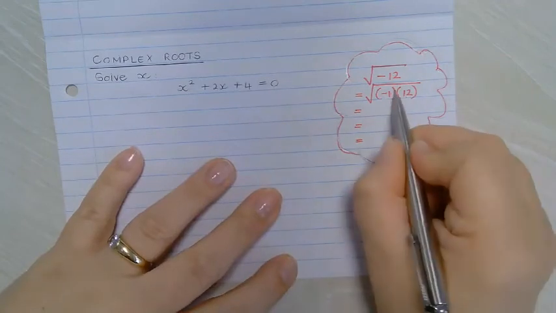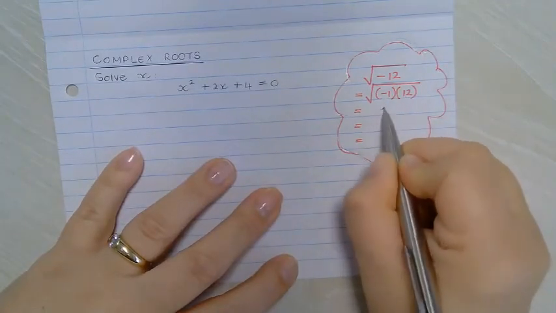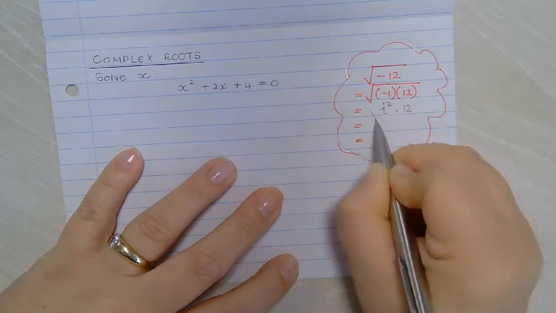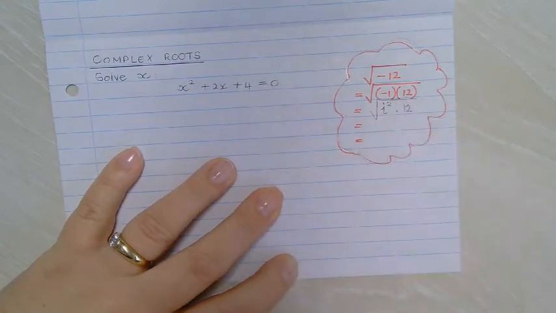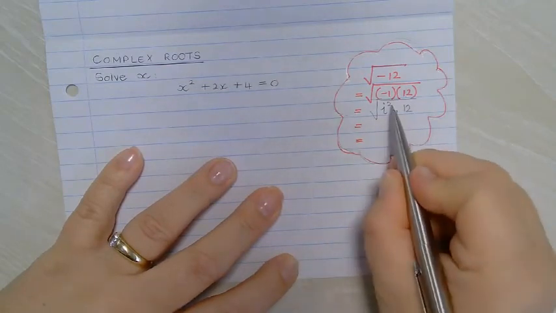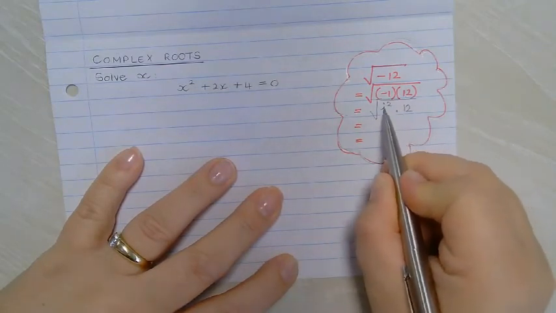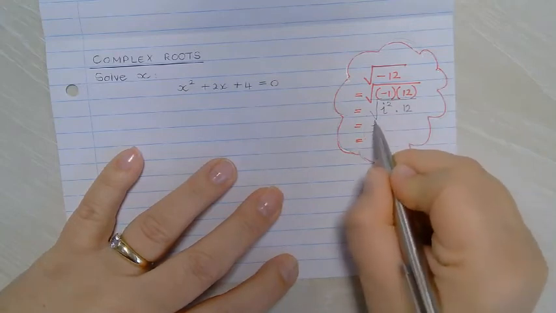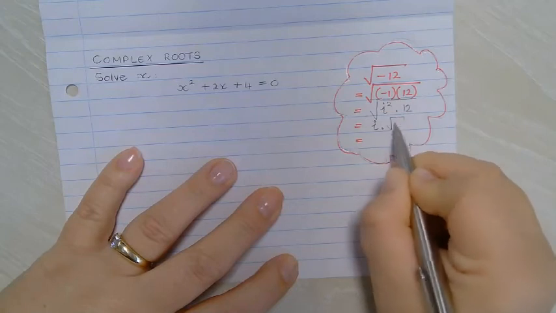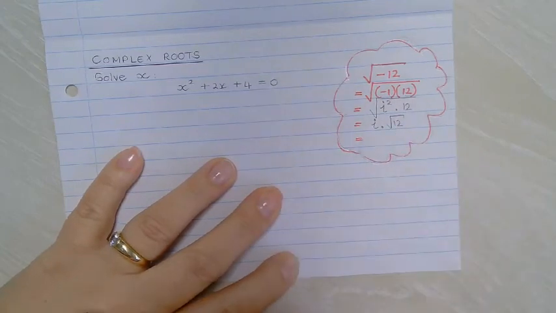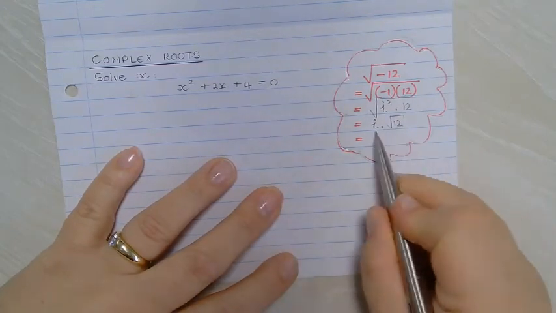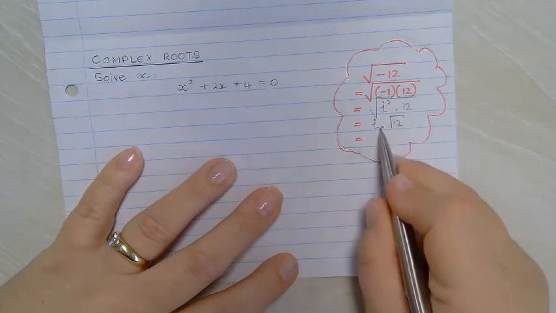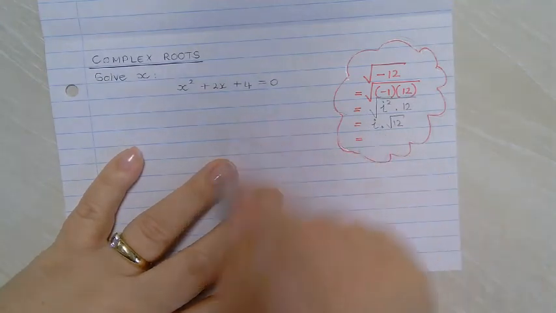We know that negative 1 is the same as i squared, times the 12 still inside the square root. But if we take the square root over the i squared, the square and the root will cancel. So we will have i times the square root of 12. Okay, so that is one way of doing it. Just a little bit of simplification that might be needed in the sum next to us.